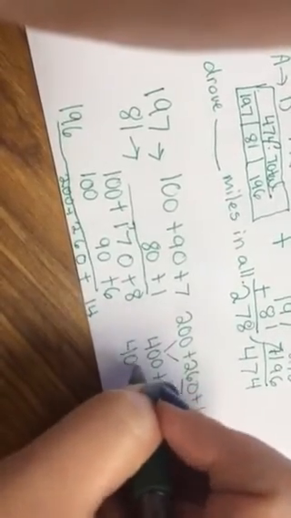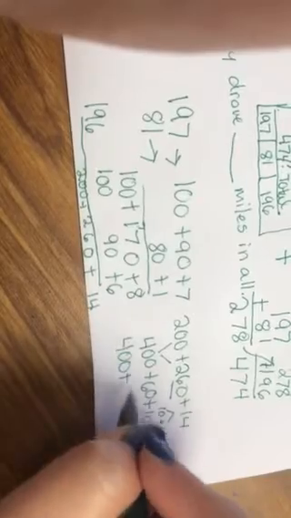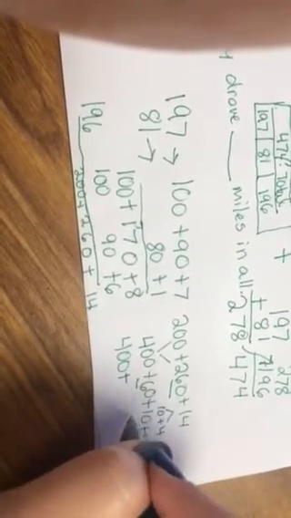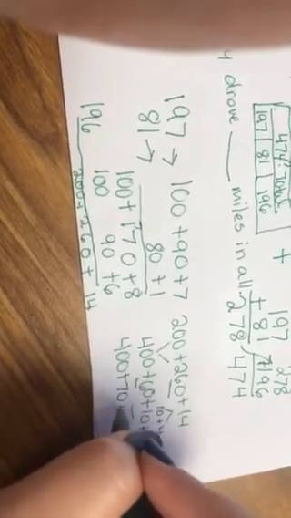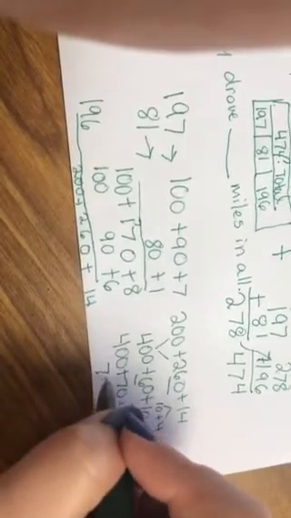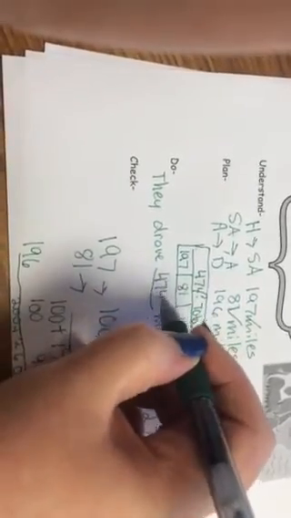So now we have 400 plus 60 plus 10 is 70 and plus 4. So we have 474. So we got 474 here, 474 here. So that must mean they drove 474 miles. So this is an example of an addition problem solving problem.